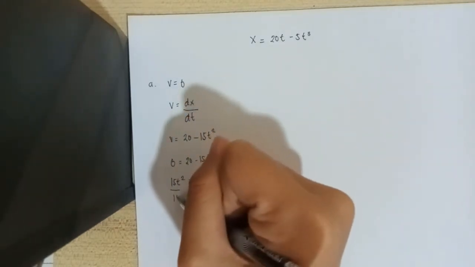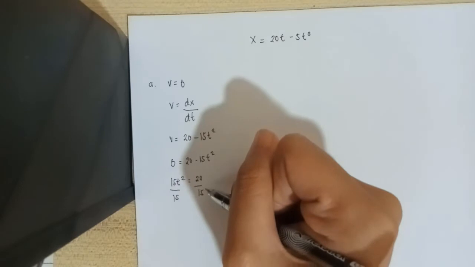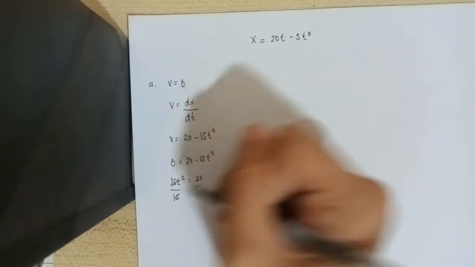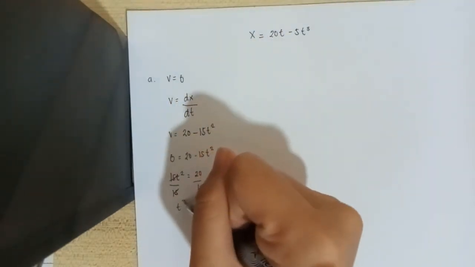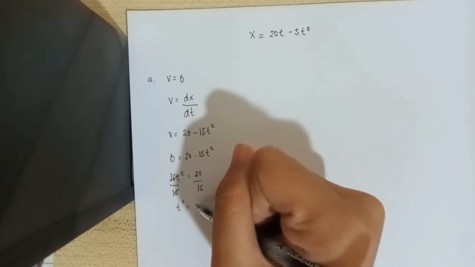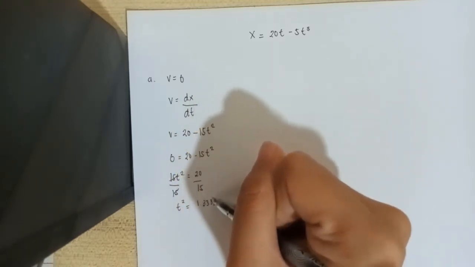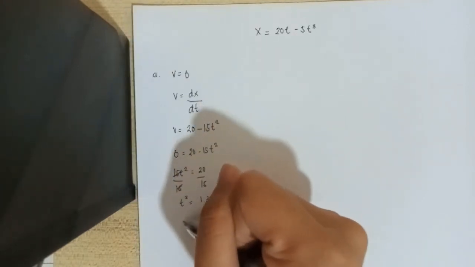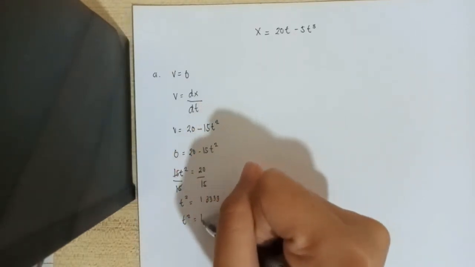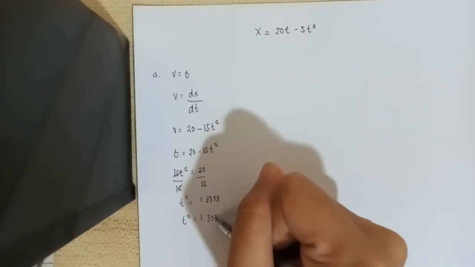So we're going to solve for t. Transpose 15t squared, that will be 15t squared is equal to 20. Divide both sides by 15. That will be t squared is equal to 1.333.